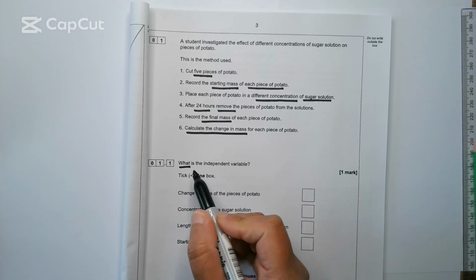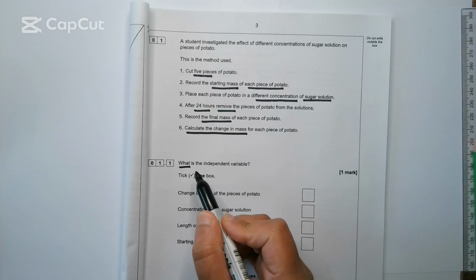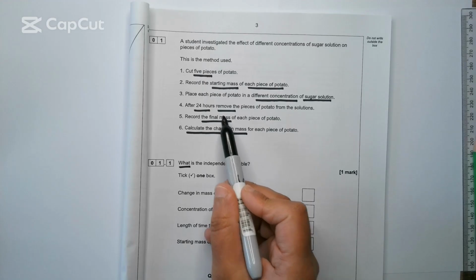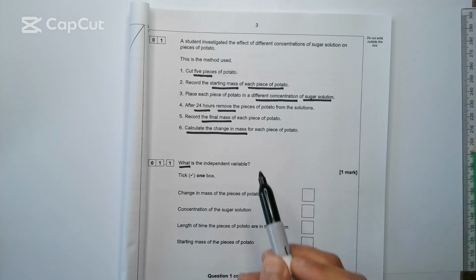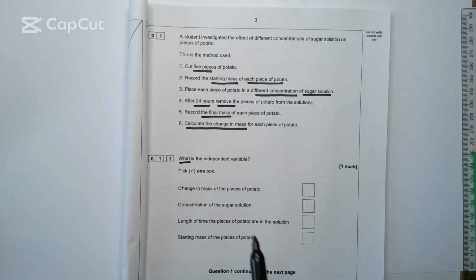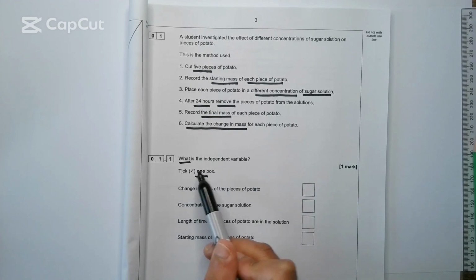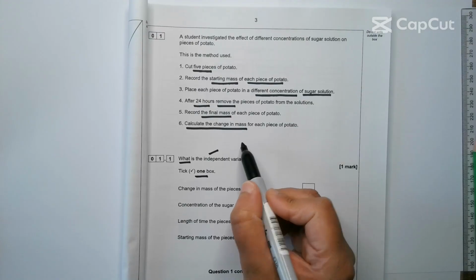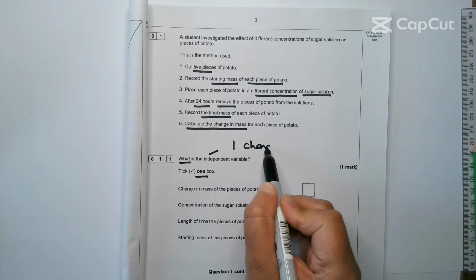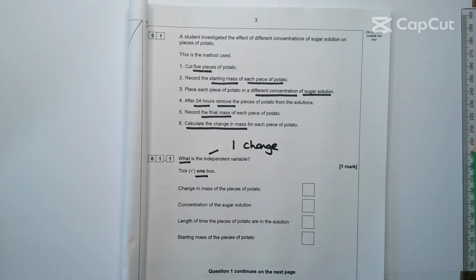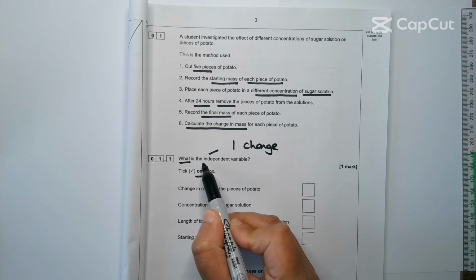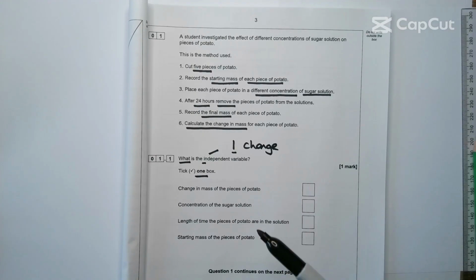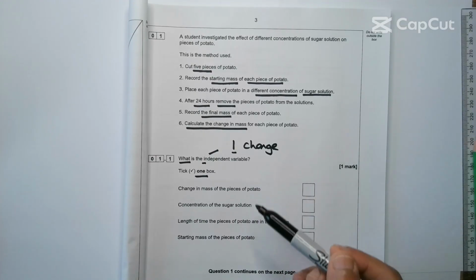It's really important that you underline command words, or you can box command words and highlight key pieces of information that you see in the question. Tick one box. So just taking you through the variables, independent variable is the variable I change in an investigation. So the way to remember is independent, letter I, what I change in an experiment. So what has this student changed during this investigation?